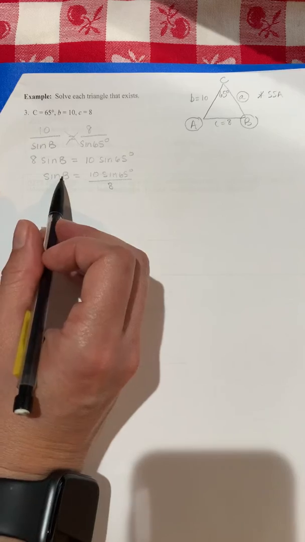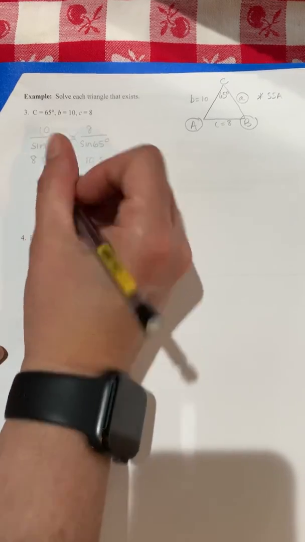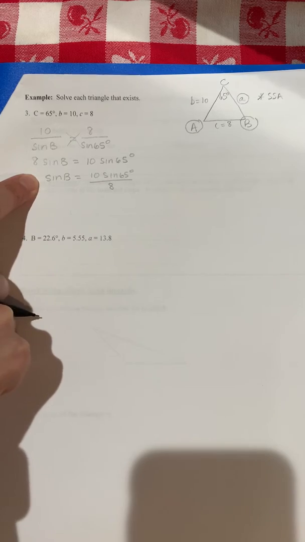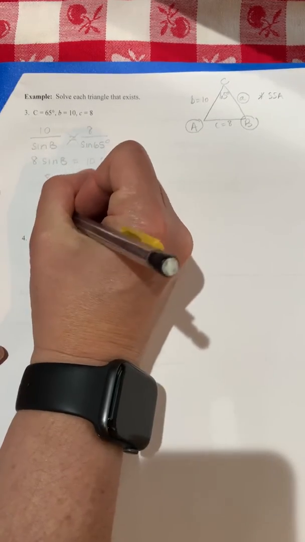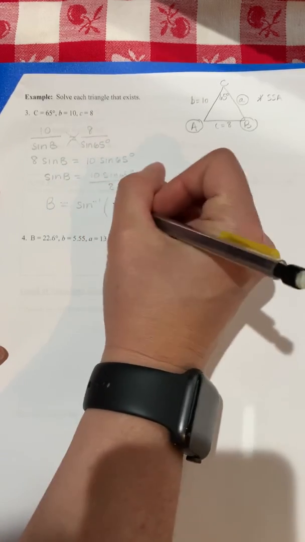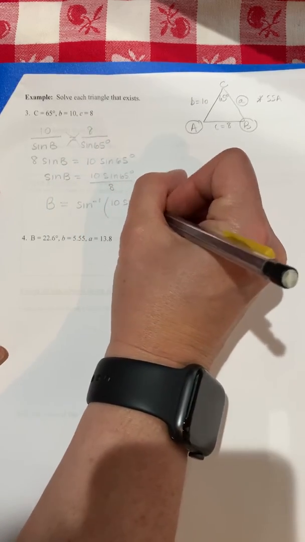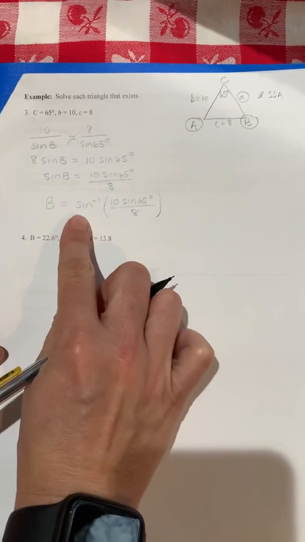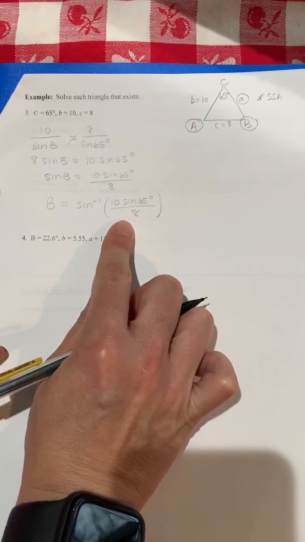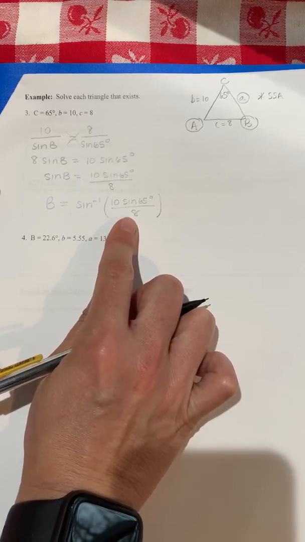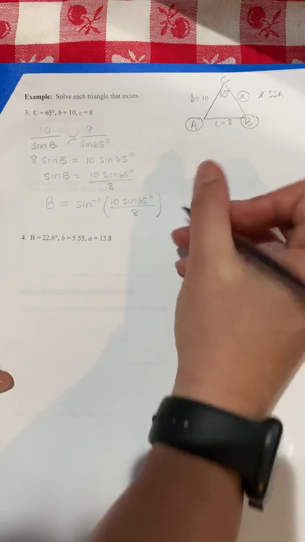We're still trying to solve for B, so take the sine inverse of both sides. Remember, when you take the sine inverse next to the sine, they cancel. So here we're going to get B equals the sine inverse of this expression. You can go ahead and put this in your calculator all in one shot, or if you want to, you can look at the expression inside the parentheses.